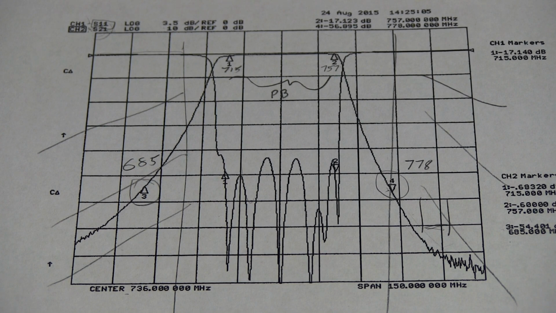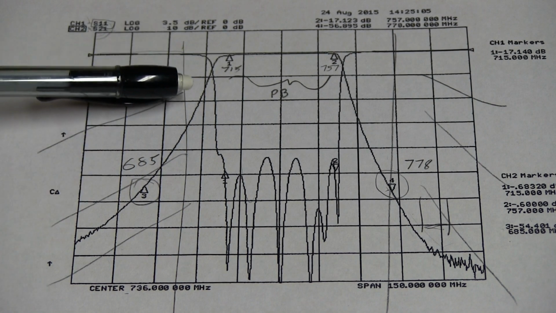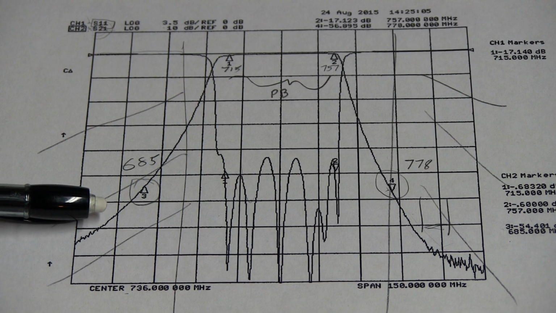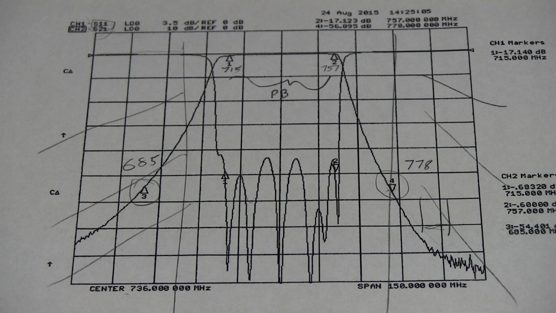Of course, there's a multitude of trade-offs regarding loss versus size of the filter, amount of rejection versus size of the filter, and a bunch of stuff that has to be juggled when you're designing your system. So I hope this provided a little bit more insight on the actual measurements that were being displayed on the network analyzer, because I didn't go through that kind of stuff in very much detail.